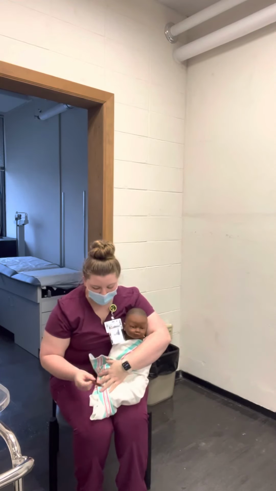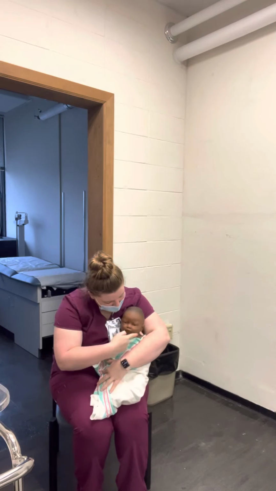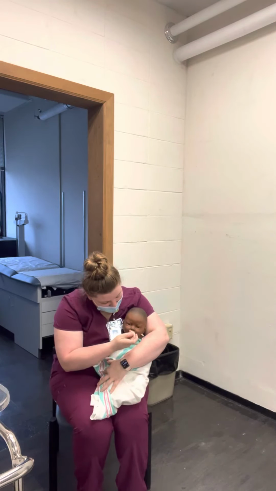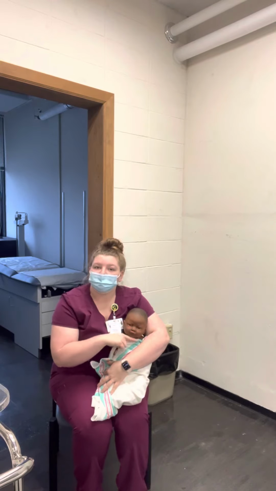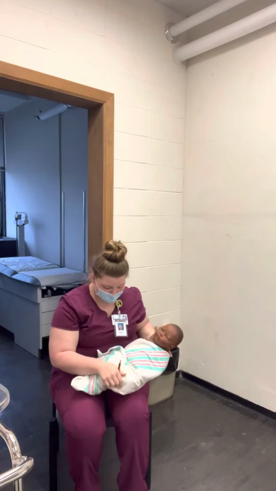Place your hand over their arms, and then your medicine that's already drawn up, you're going to give it to them in their mouth, and then you may have to stroke their cheek or under their chin to help promote swallowing to get them to swallow the medication.